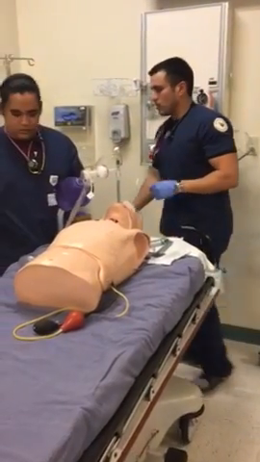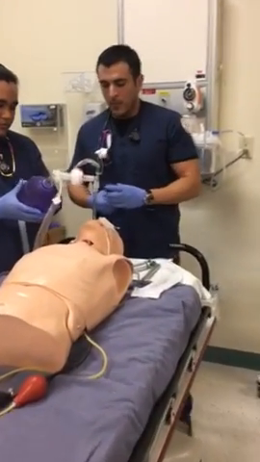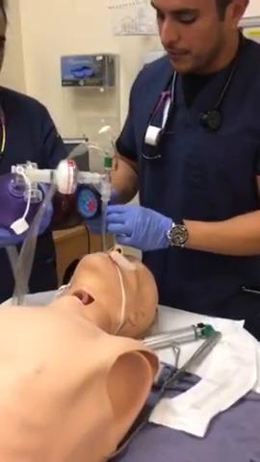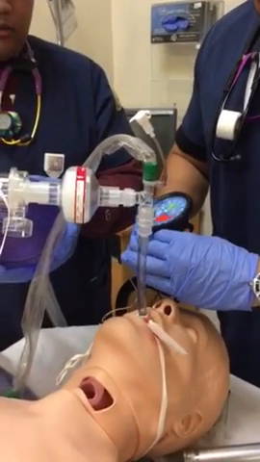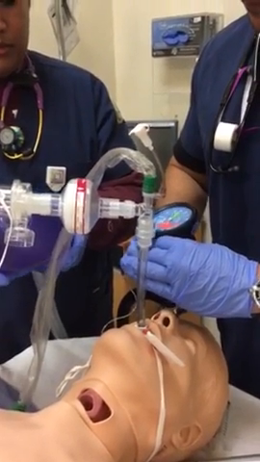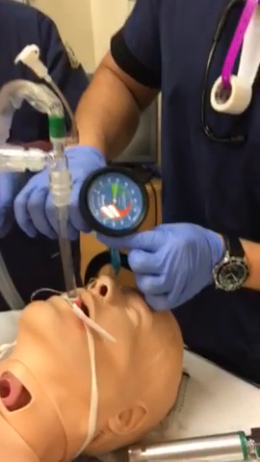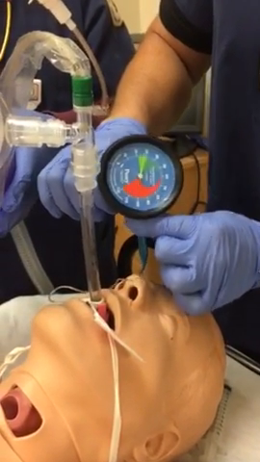We would also be checking the pressure on the cuff. Again, we would want it about 25 to 30. So right there would be about good.